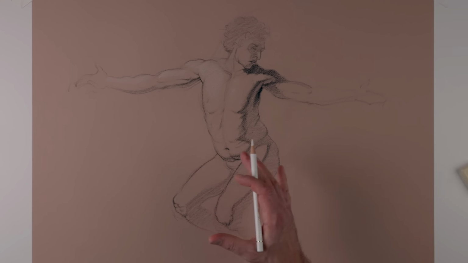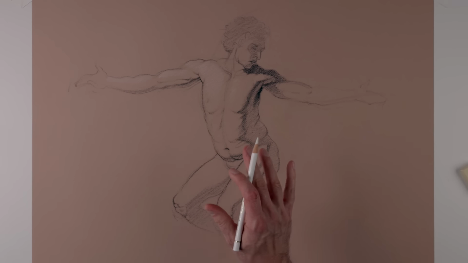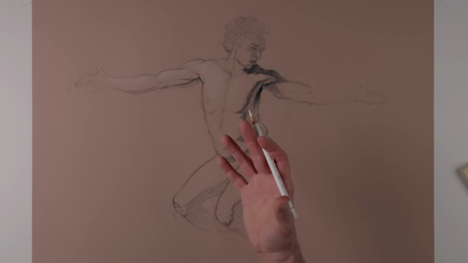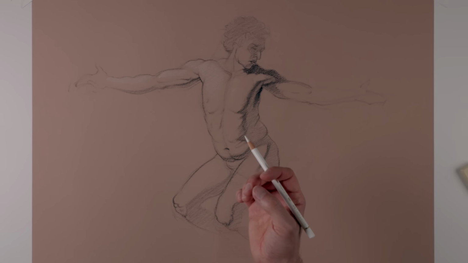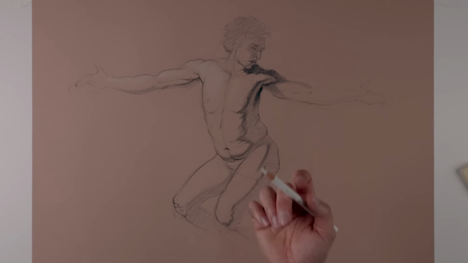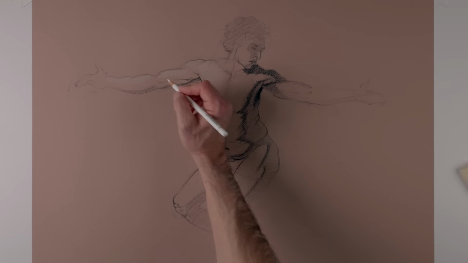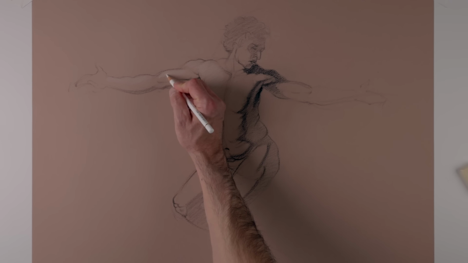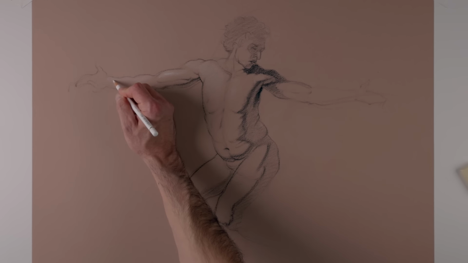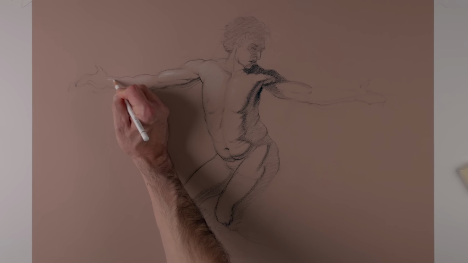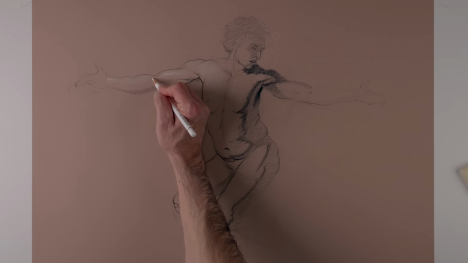So to complete step 4, we're going to move on to the highlights. Remember, the highlight occurs when a part of the body faces in such a way that light is reflected from the light source directly back into our eyes. And it's going to create a bright highlight. And this is where I bear down on the tip of the pencil to really start to create these bright pops of white.